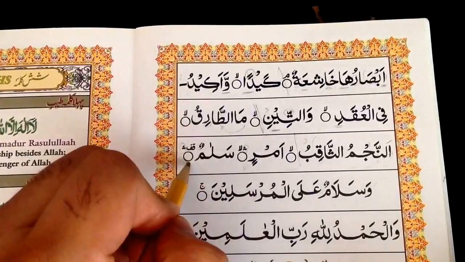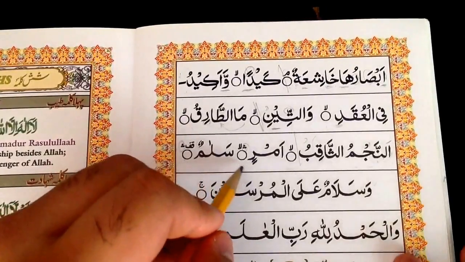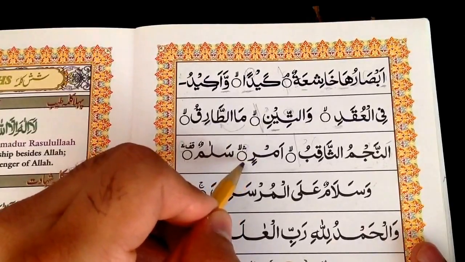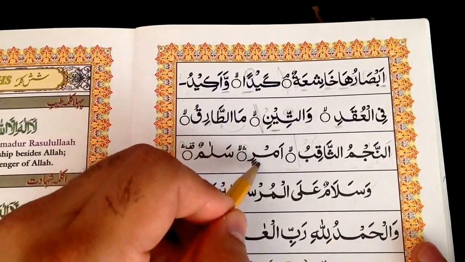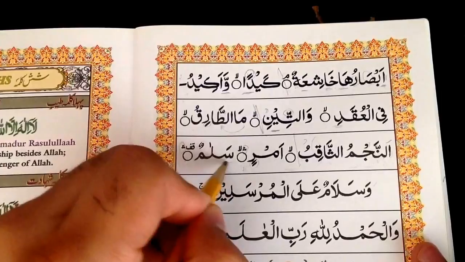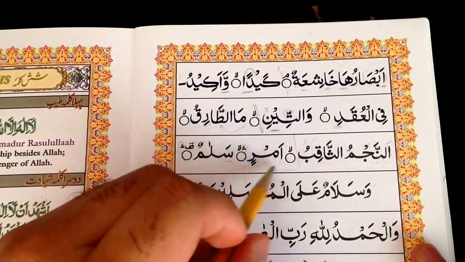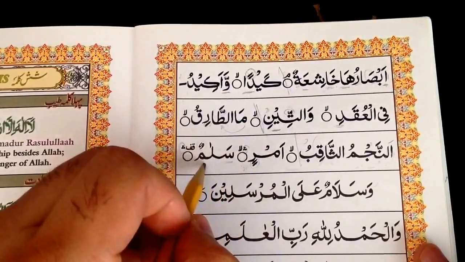Amrin salam. What happened? Since I did not stop here, I have to make ikhfa. After tanween there's a sin, and sin is one of the letters of ikhfa, so I make ikhfa over here. Amrin salam.